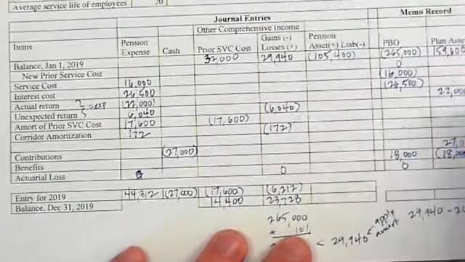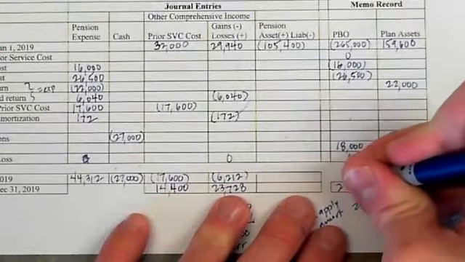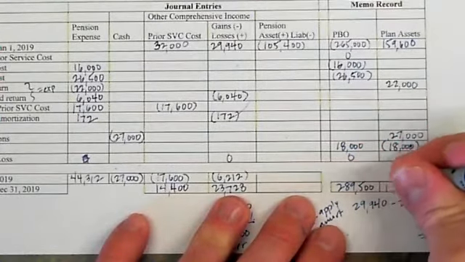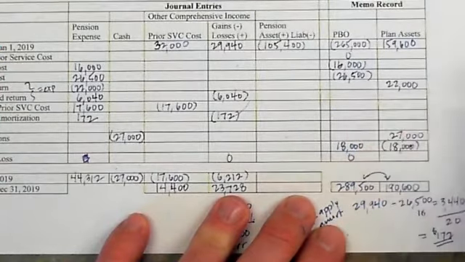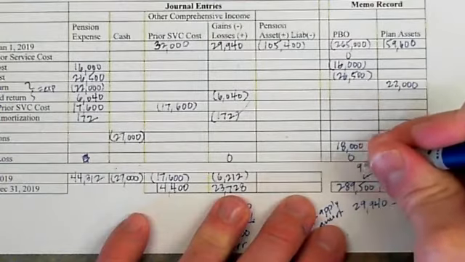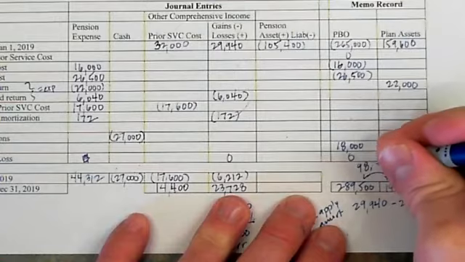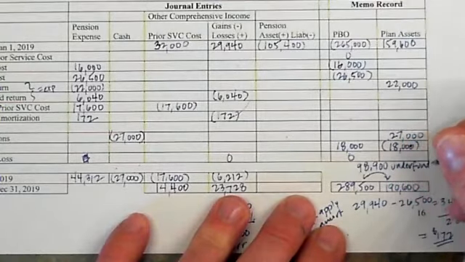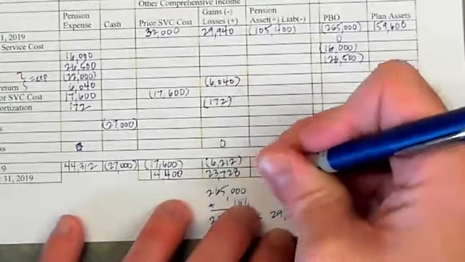Now, finally, we total up the PBO and the plan assets. The PBO should come out to $289,500. The plan assets will come out to $190,600. The difference between those two tells me that it's underfunded by $98,900. And if it's underfunded, that means that I have a liability, which means that I should have a credit balance here.